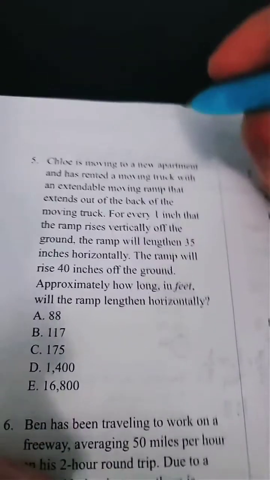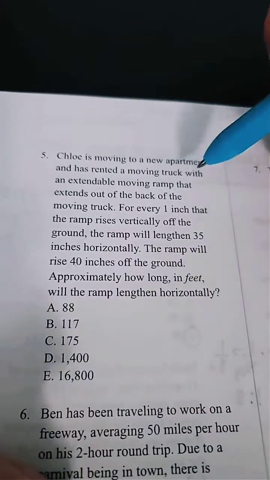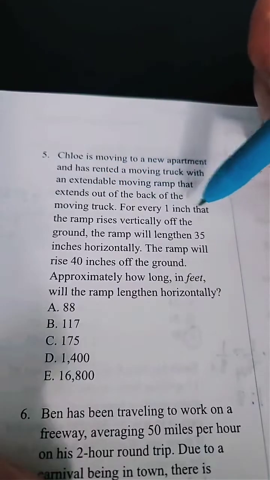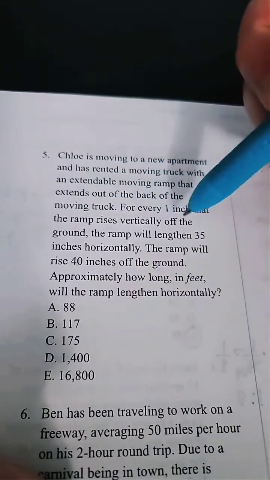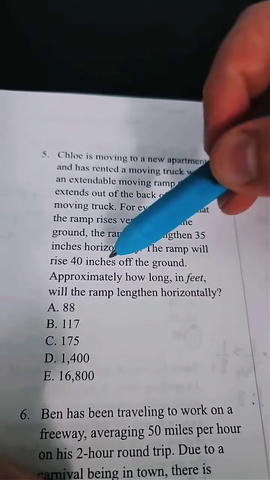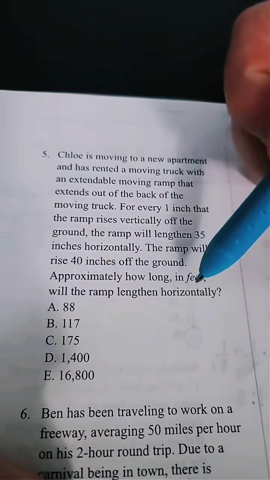So let's go to number 5. For number 5, it says, Chloe is moving to a new apartment and has rented a moving truck with an extendable moving ramp that extends out of the back of the moving truck. For every 1 inch that the ramp rises vertically off the ground, the ramp will lengthen 35 inches horizontally. The ramp will rise 40 inches off the ground. Approximately how long in feet will the ramp lengthen horizontally?